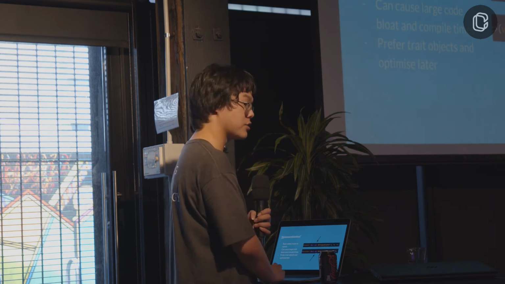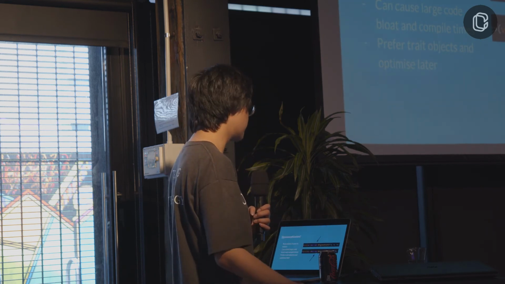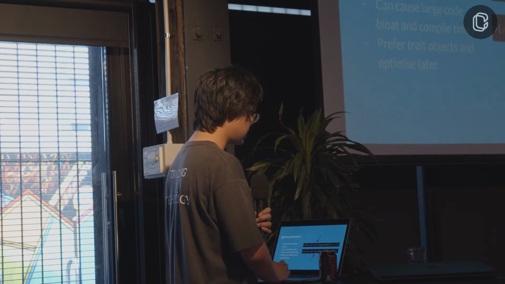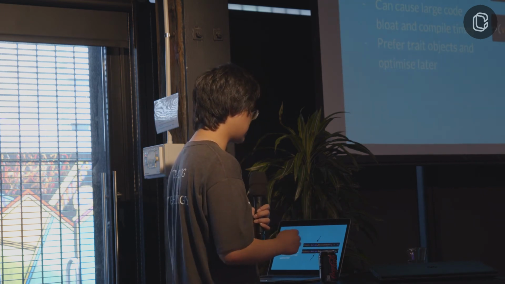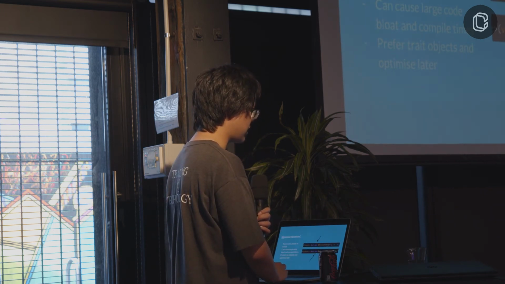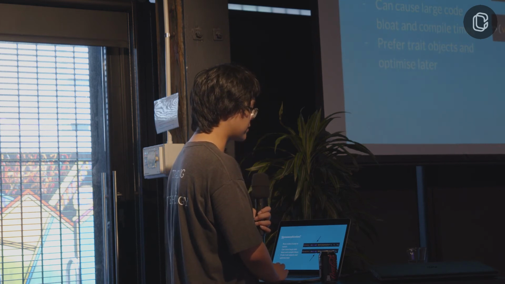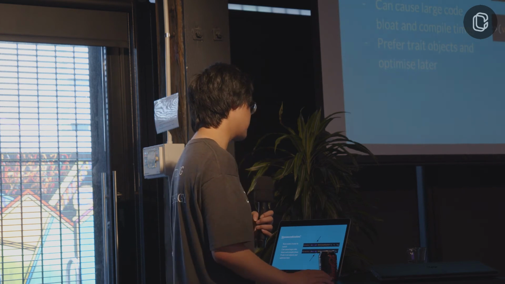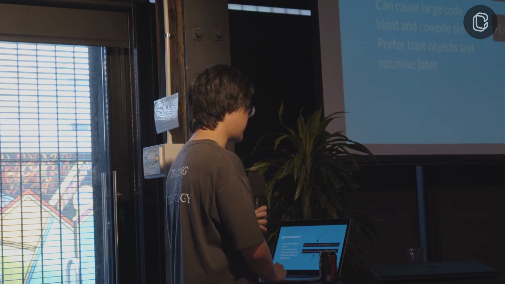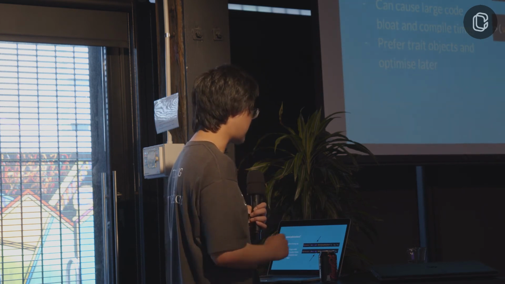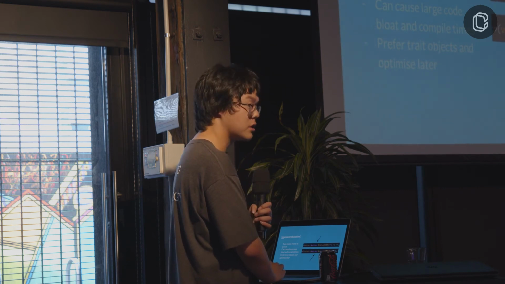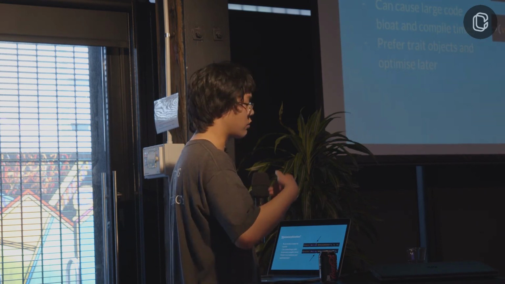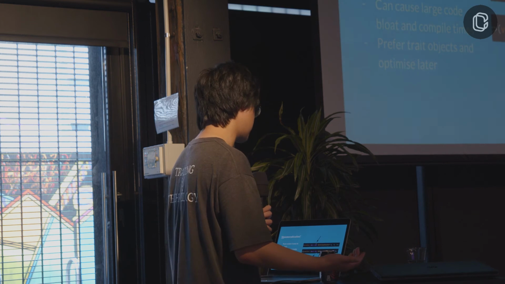So reference visitor is a trait, and you could have a number of structs that implement this trait. And for every struct type that's passed into here, it will create a copy of this function just to handle that specific struct type. So if you have like 5 structs that implement this trait, you might have 5 different versions of this function that are all specialized to that specific struct.